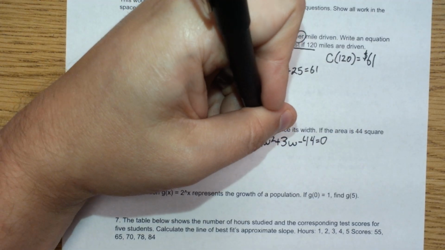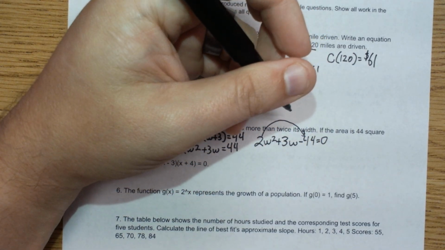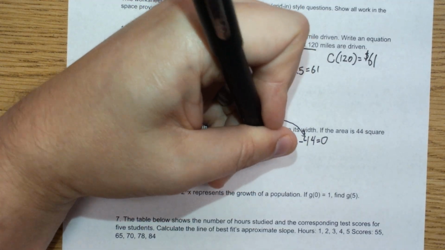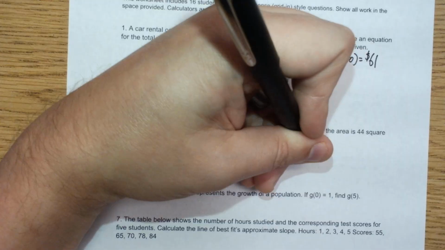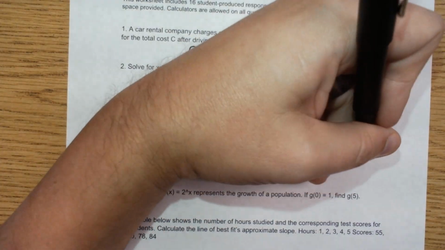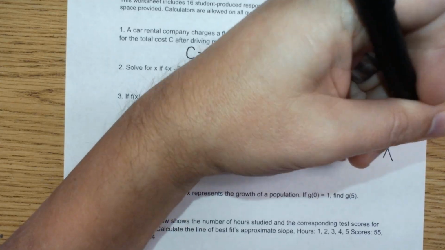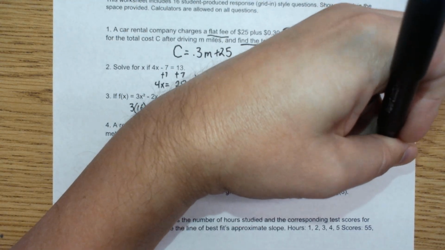To factor, I'm going to move this a value over for a minute and multiply it by the 44 to get W squared plus 3W minus 88. Then when we factor it, we're looking for something that multiplies to get negative 88 and adds to get 3.